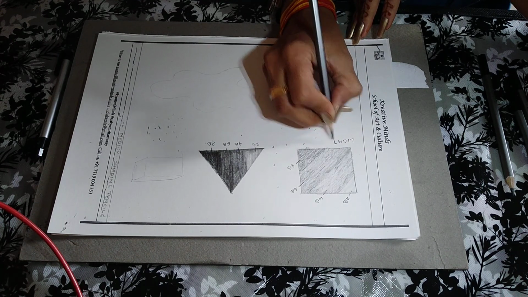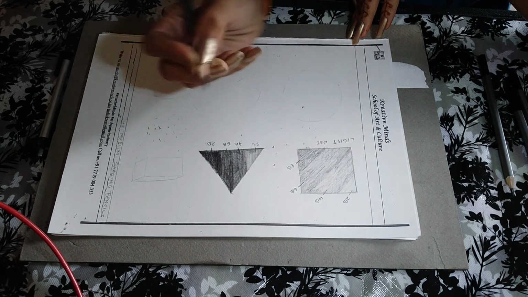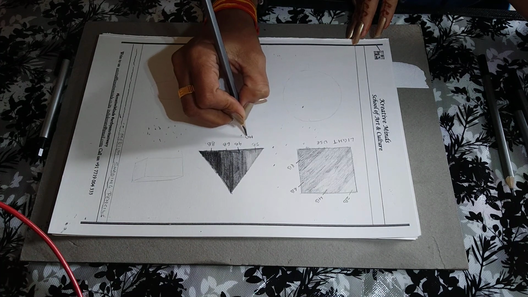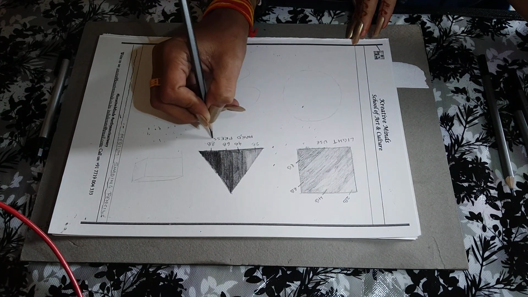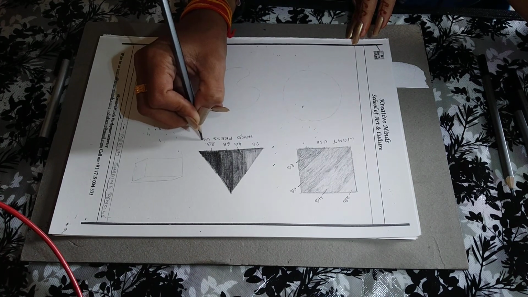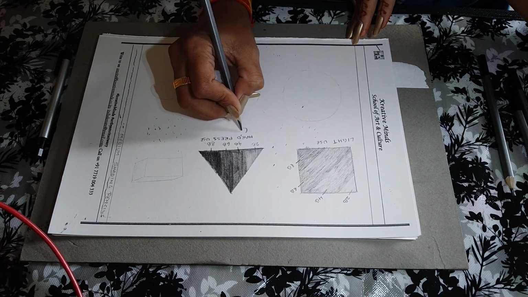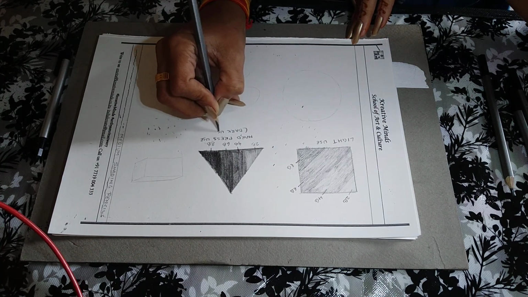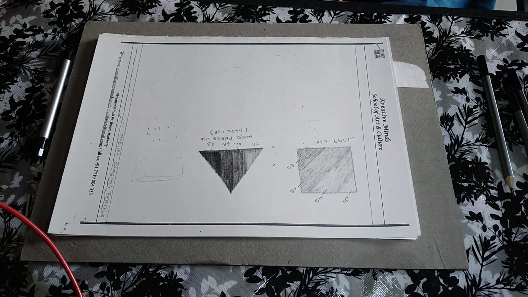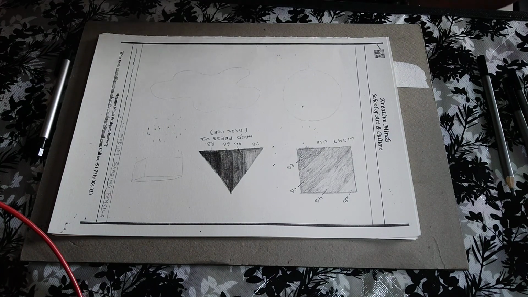Light use, half press use, or to say dark use. So this is how our 2B, 4B, 6B, 8B and all works.